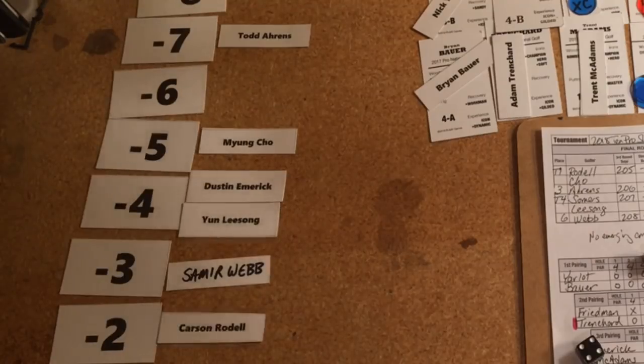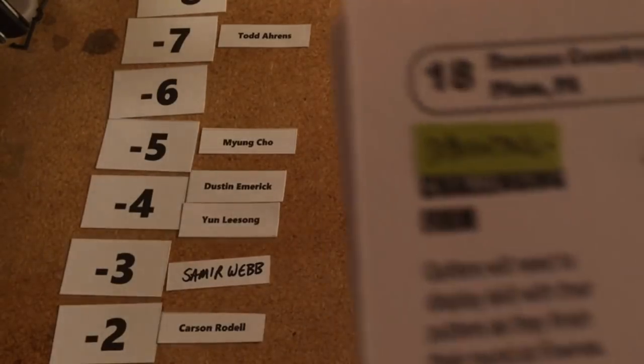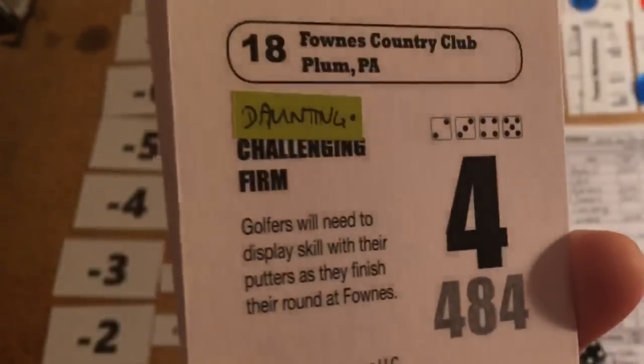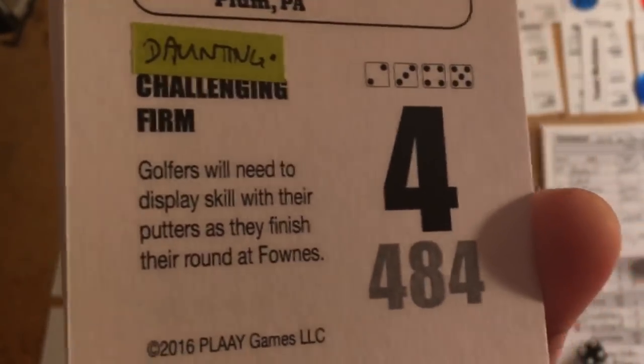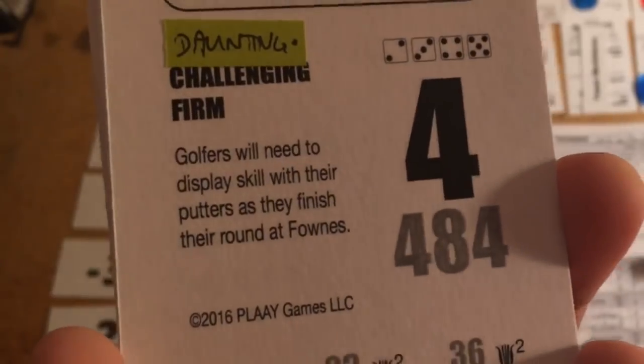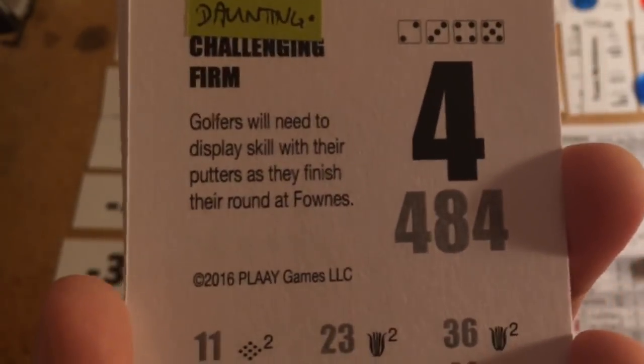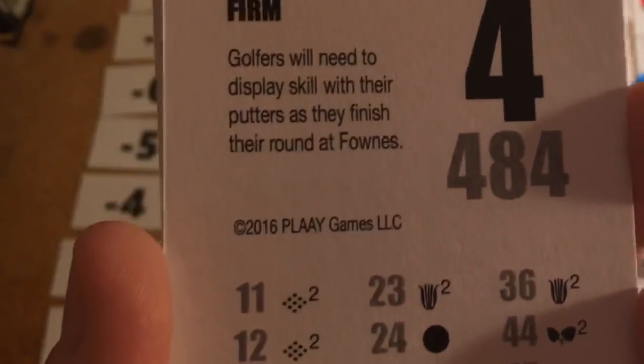Now we're going to get the first group off the 18th, and things should start speeding up a little more here. So it's a semi-daunting hole, normally daunting finishing hole. Really tough green, firm green. We have yet to have the firm influence anything. Golfers will need to display their skill with their putters as they finish their round.